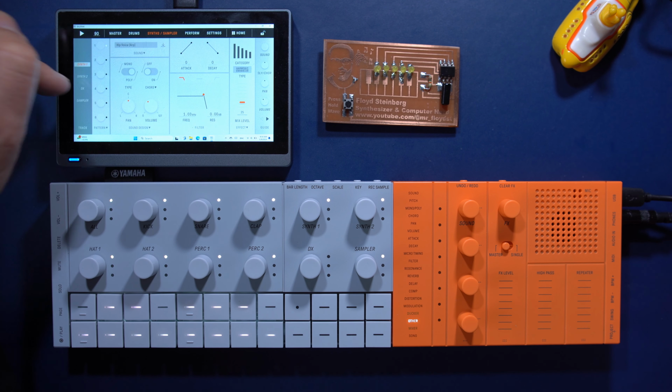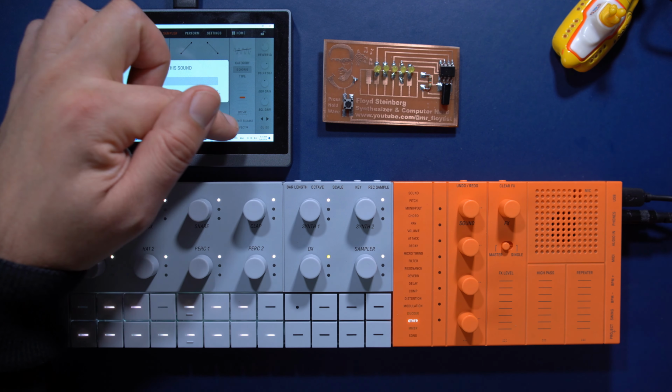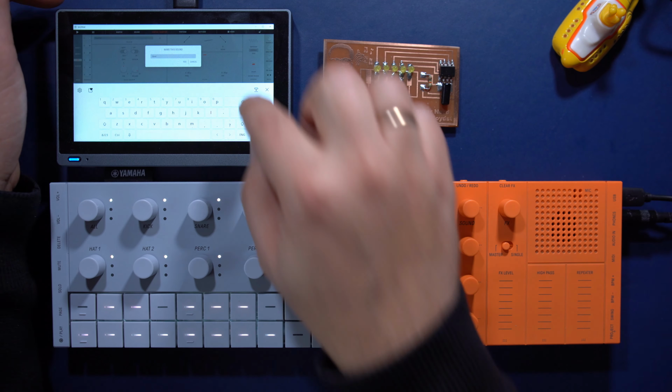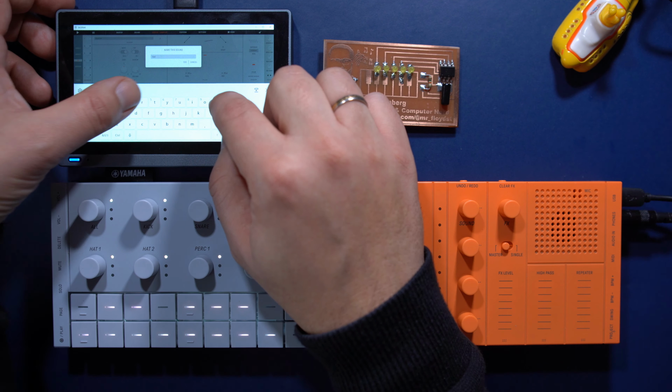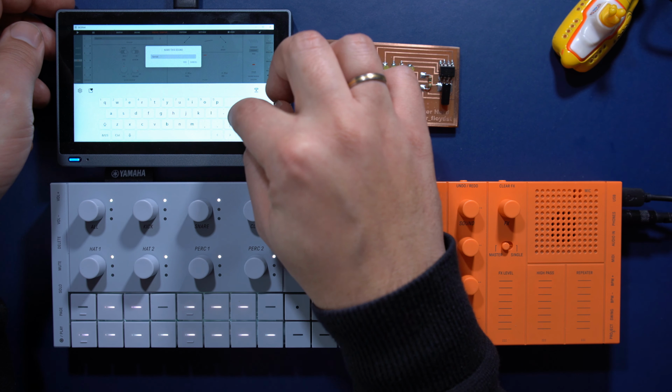Okay, I consider this sound being finished, so now I can save it to the SEQTRAK, and all that's left to do is create a short piece of music with this.